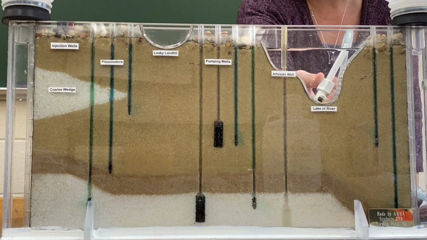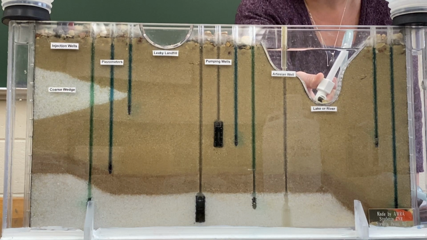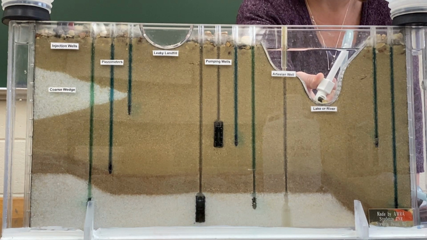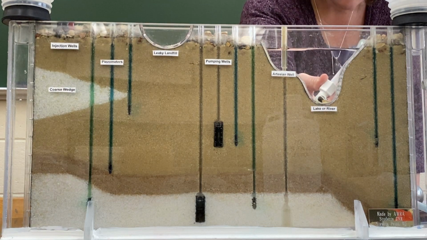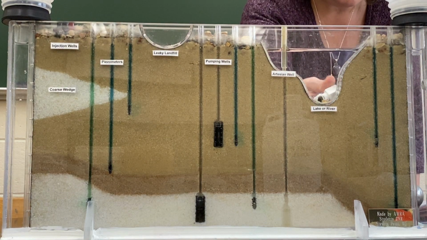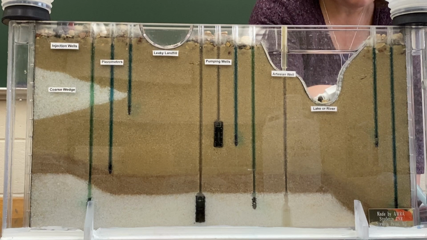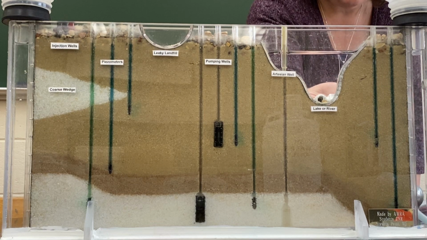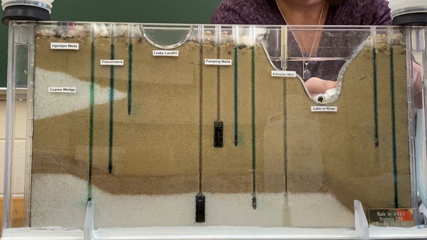When I do that, I want you to notice what happens to the level of the water in the wells, the ones with the colors in them. So keep your eyes on that as I turn this drain downward and the water starts to flow.